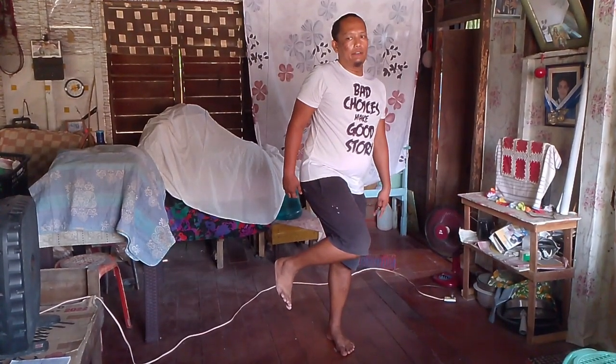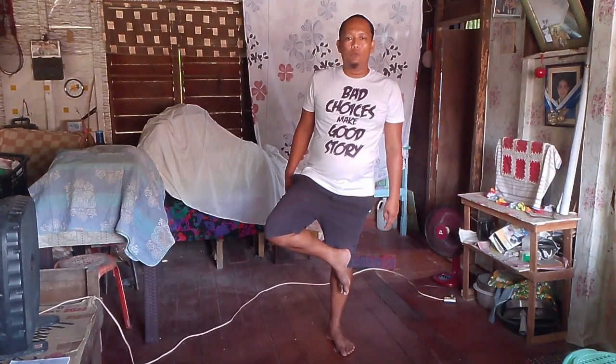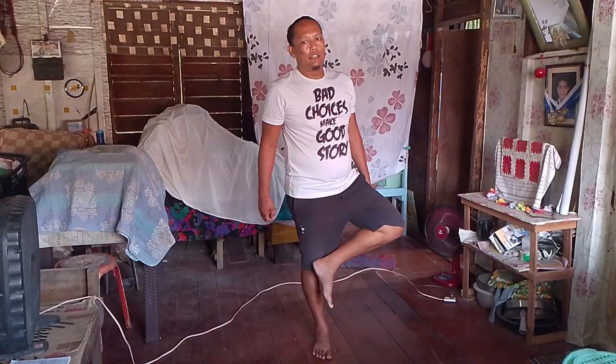Right hip internal rotation, method 1, right hip external rotation, method 1, left hip internal rotation, method 1, left hip external rotation, method 1.